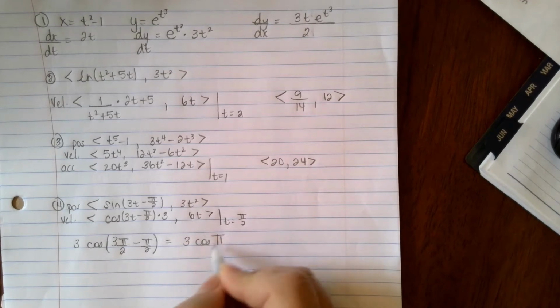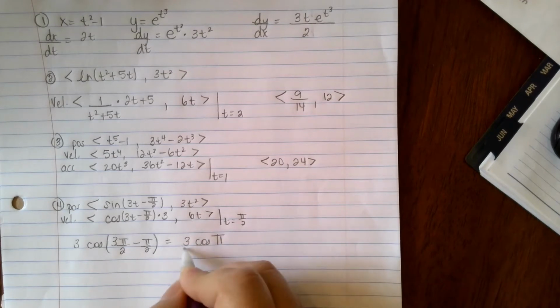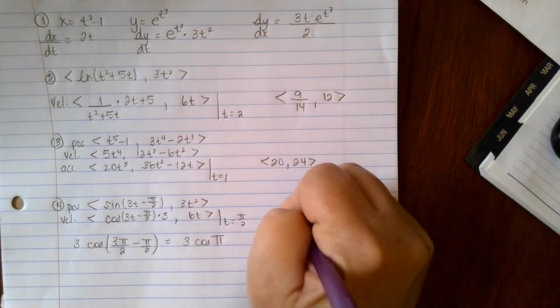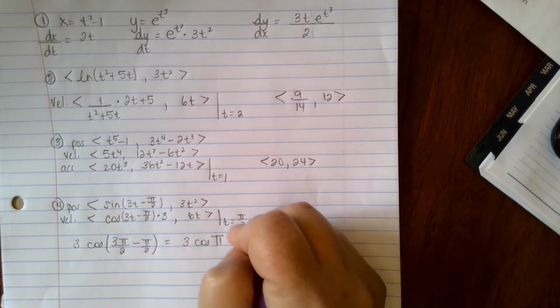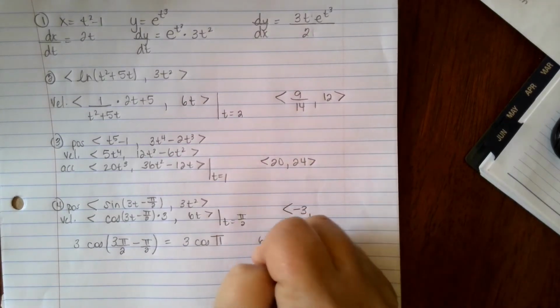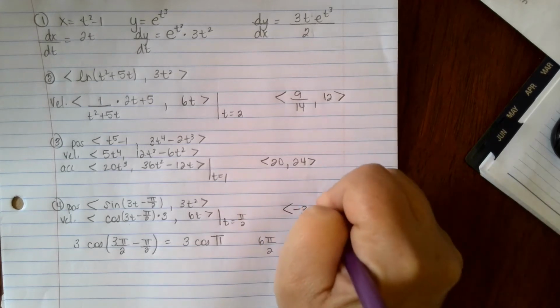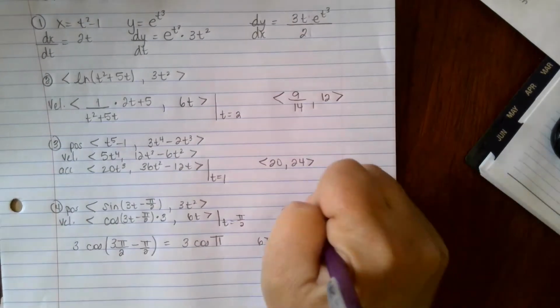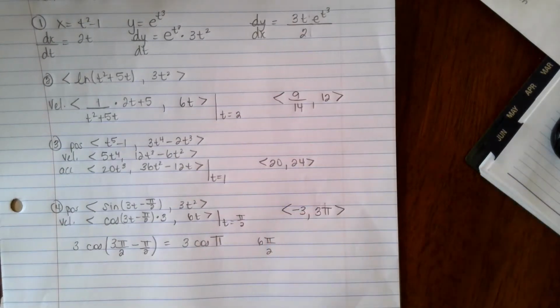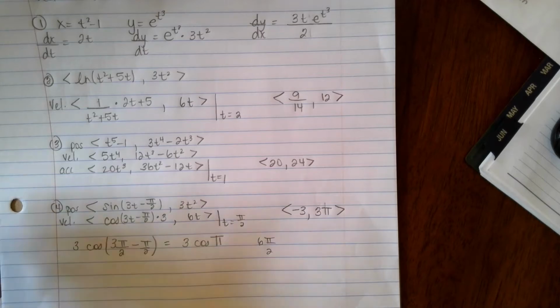So cosine of pi is -1. That means that your first term here is -3. Now, if you plug this in to 6 times pi over 2, you end up with 3 pi. I'll put it right here, 3 pi. So you end up with your answer is -3 and 3 pi. Okay? All right, number 5.